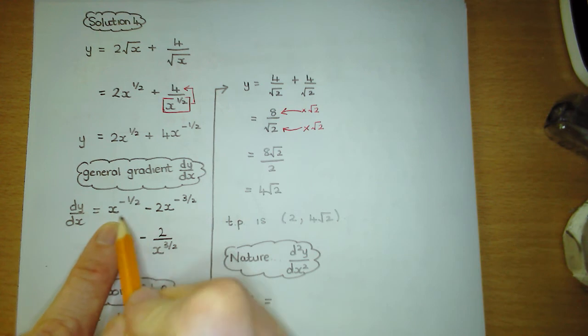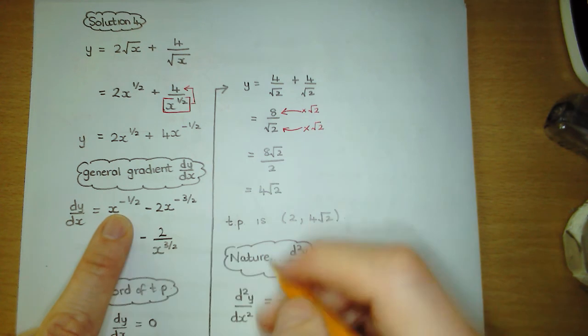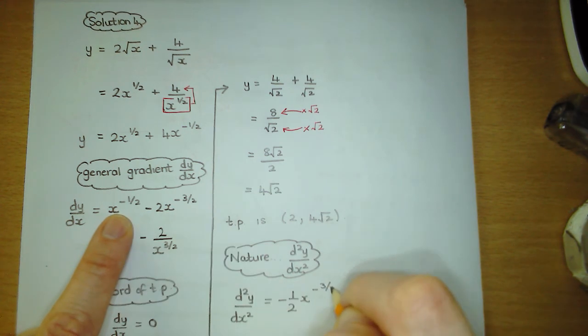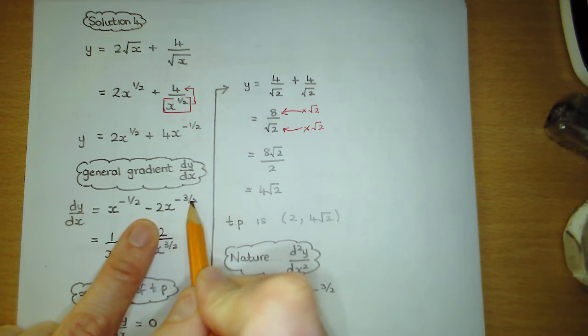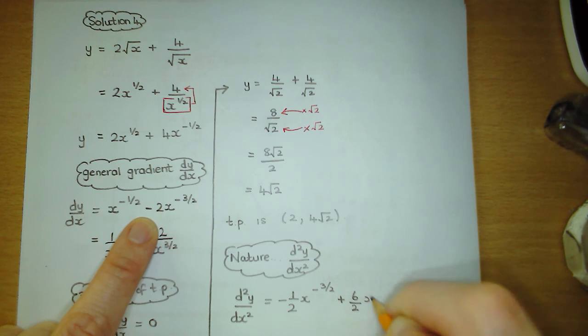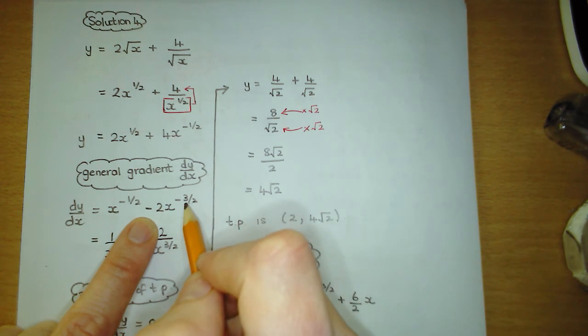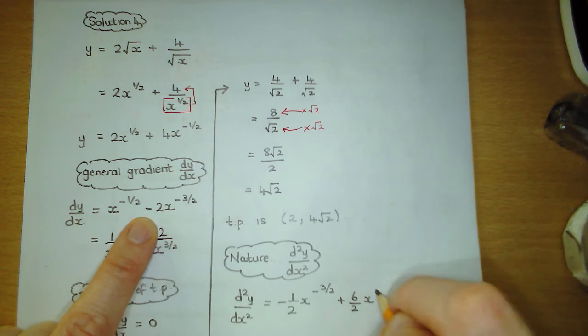So differentiate x to the power minus a half, multiply by the power, we'll get minus a half, and then x, and then subtract 1 from the power, so we're going to get minus 3 over 2. Then we're going to multiply this term here by its power, so we're going to get minus 2 multiplied by minus 3 over 2. That's going to give us a positive, and that's going to give us 6 over 2. And then we're going to have x, subtract 1 from the power, so minus 1.5, subtract another one is minus 2.5, which is minus 5 over 2.